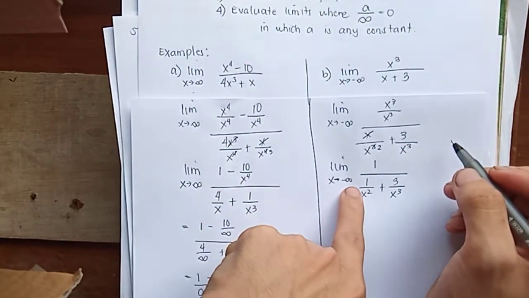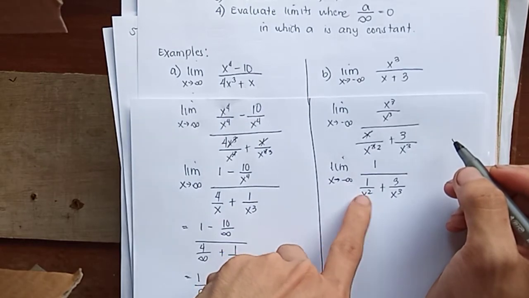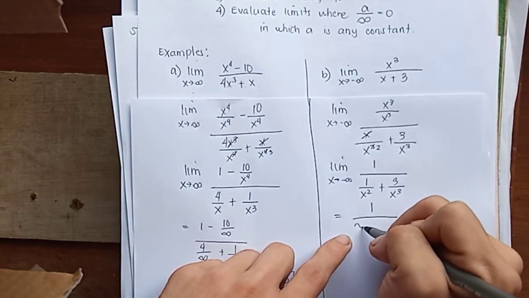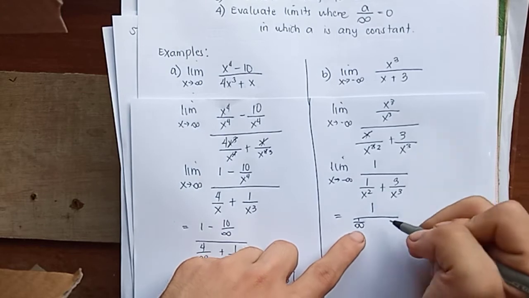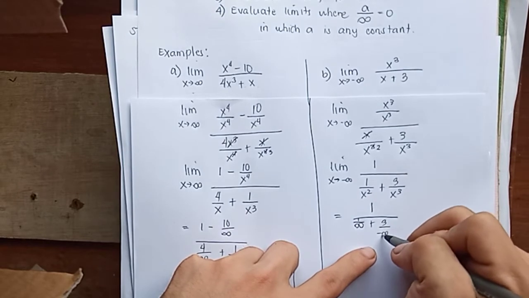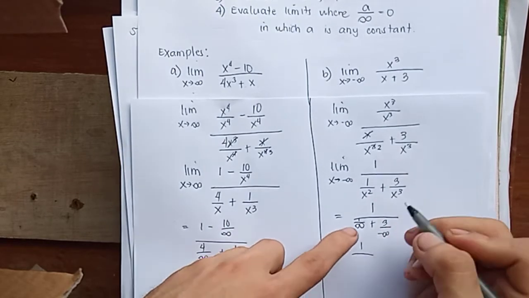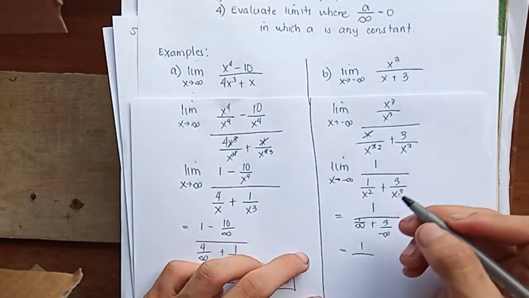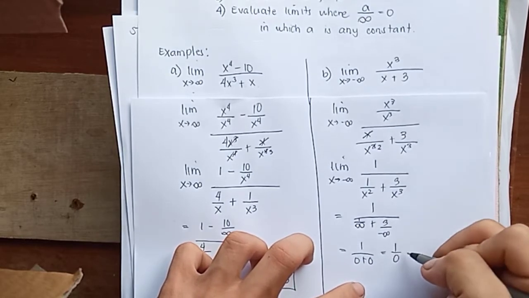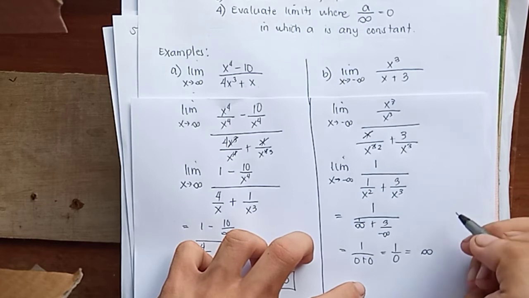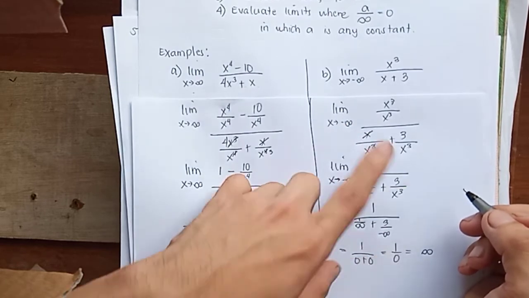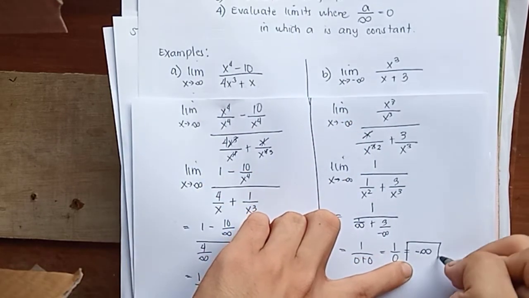Now, isa-substitute na natin yung infinity or negative infinity for all x. So, it will have 1 over negative infinity squared, which is 1 over infinity, plus 3 over negative infinity cubed, which is negative infinity. Ngayon, ang gagawin natin, lahat ng may over infinity magiging 0. So, this is 0 plus 0. That will become 1 over 0, which is equal to infinity. Since our x approaches negative infinity, if the answer is infinity, it corresponds to each other. So, therefore, it is negative infinity.